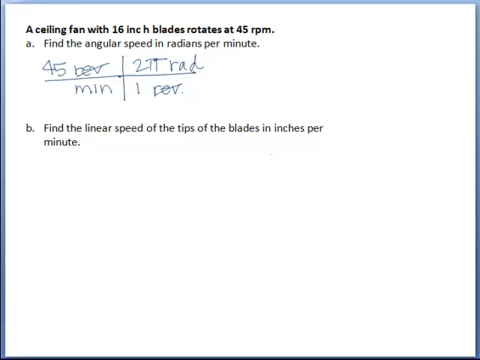And what are we left with? We're left with radians per minute, which is what we were looking for. So if we multiply that out, we end up with 90 pi radians per minute. Okay, so that is our angular speed. That is our omega.